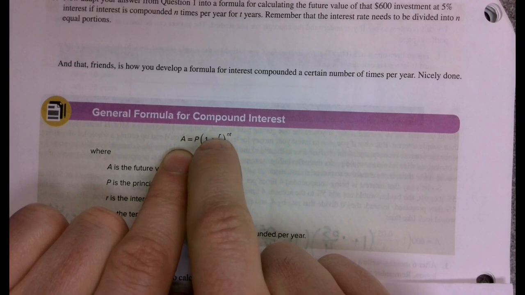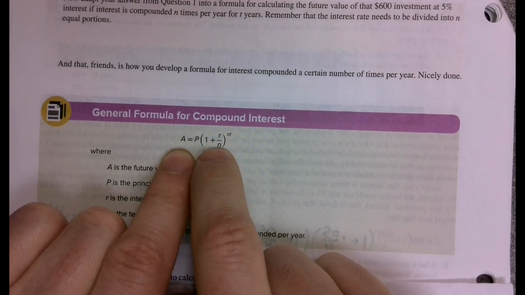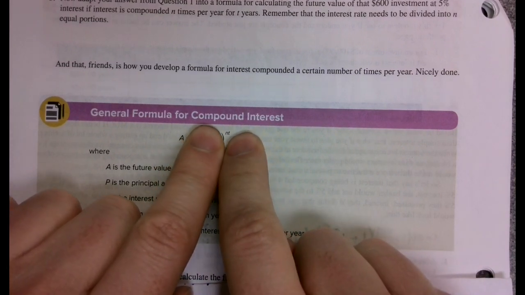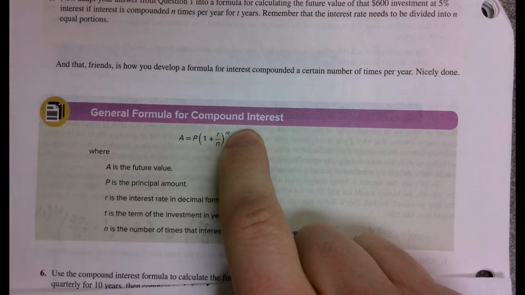We now take the interest rate, divide it by the number of compounds per year, and then raise all this to the number of compounds per year times the time.